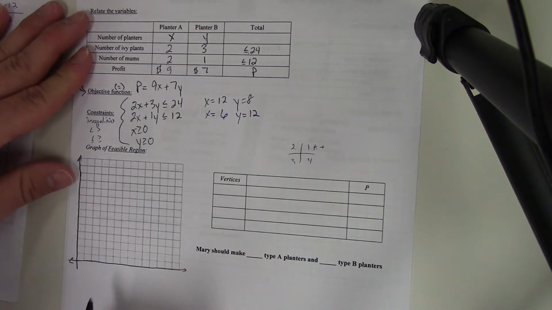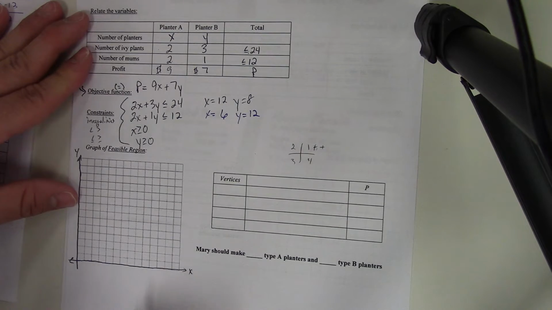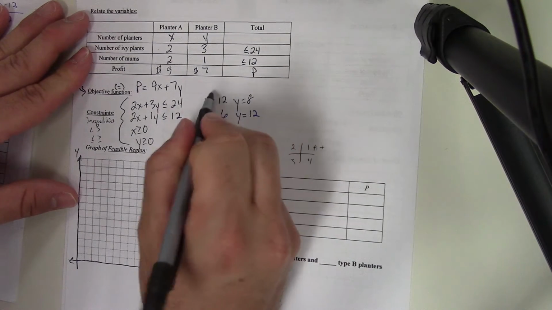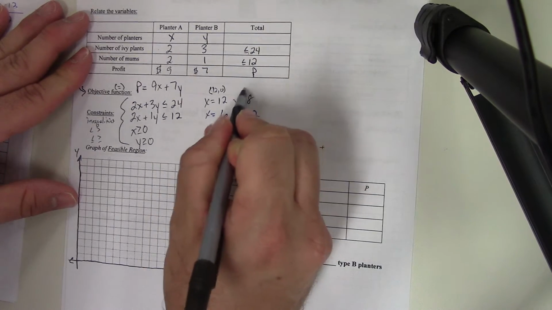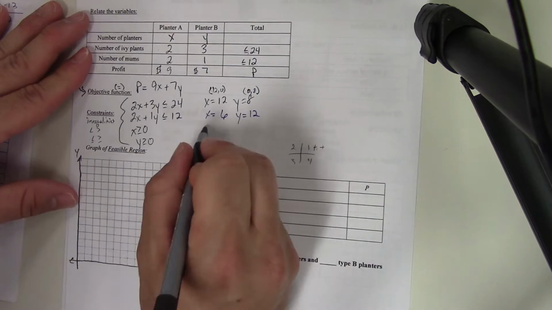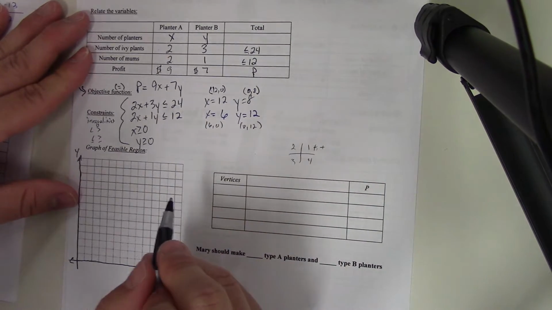Because now this gives me the first quadrant, right? This is the y-axis, the x-axis, okay? And we're just going to plot these points. Remember, these points are your x and y intercepts. So this is (12, 0), and this is (0, 8). This is not the point (12, 8). Same thing here. This is (6, 0), and (0, 12). Not the point (6, 12).